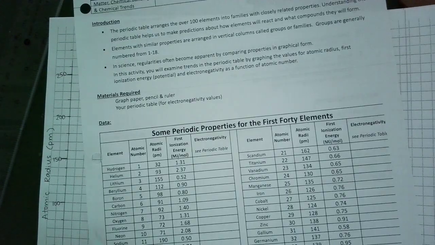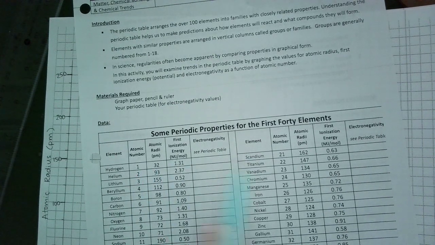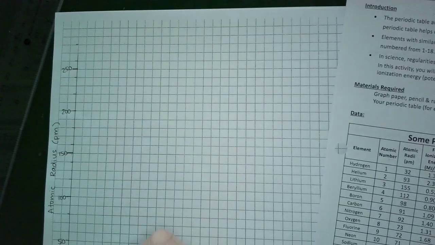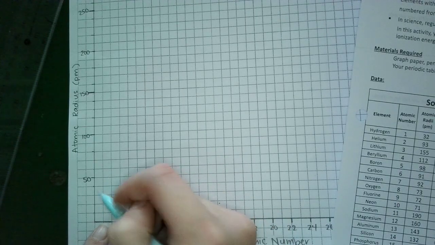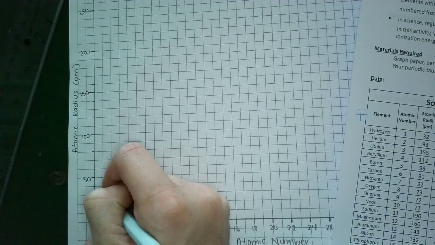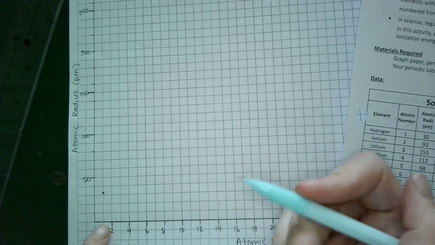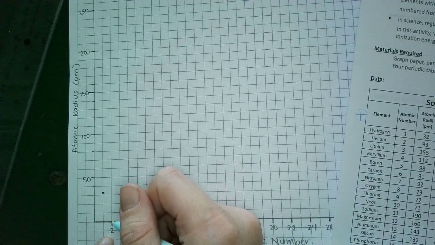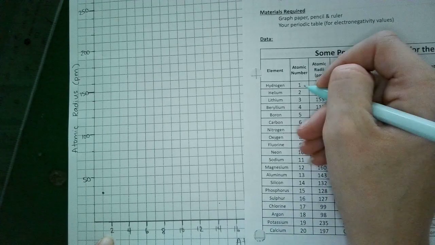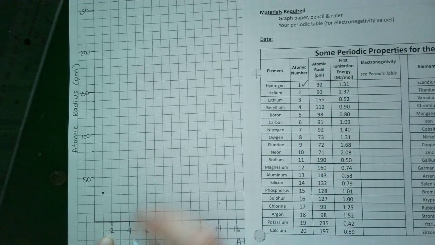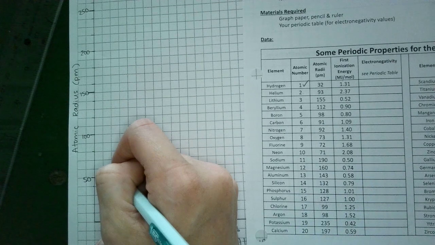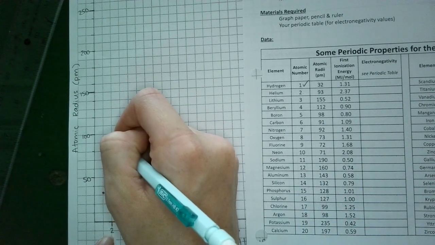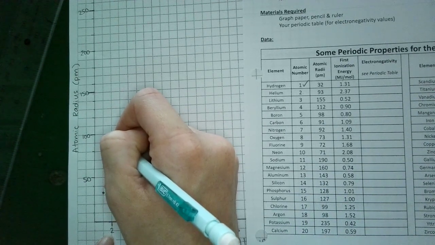So let's see. 1 and 32. So atomic number 1, 32, so 10, 20, 30, 35, so less than 35, we'll say around here. This is why you need to have a sharp pencil. You don't want your points to be too large. The next data point, so I've done this, my next one will be helium. Helium is atomic number 2, and 93. So 50, 60. Okay, so 93 is probably right around here.